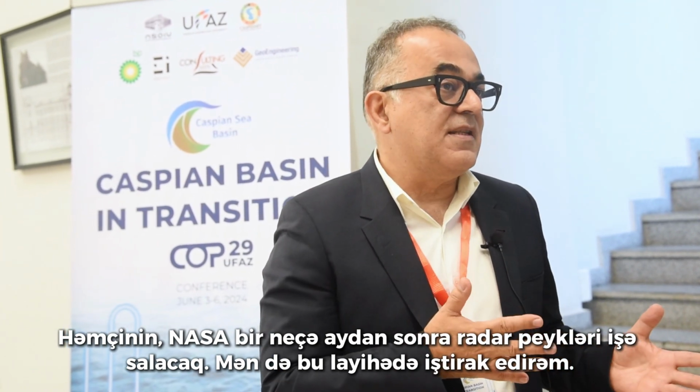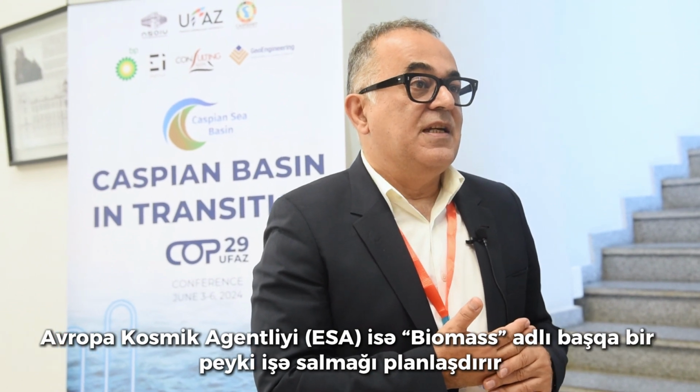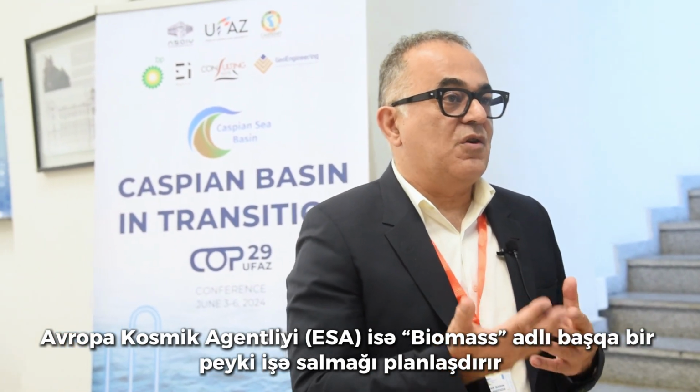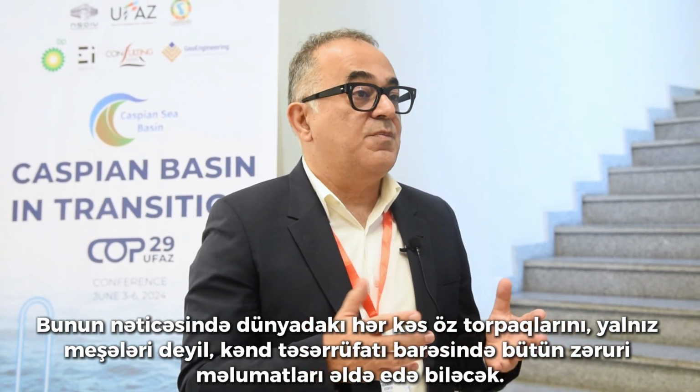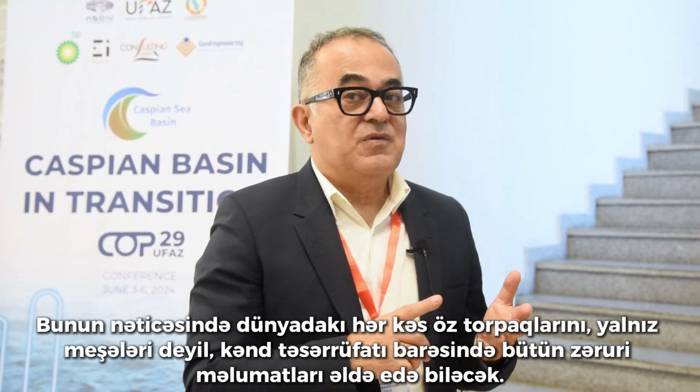And then there are also radar satellites. NASA is launching one in the next few months that I'm involved with, and also ESA, the European Space Agency, is launching another satellite called Biomass. That gives free data to everybody in the world to really look at their land, and not only the forest but agriculture. It gives you information not only about biomass but also about the structure and the water in the land.